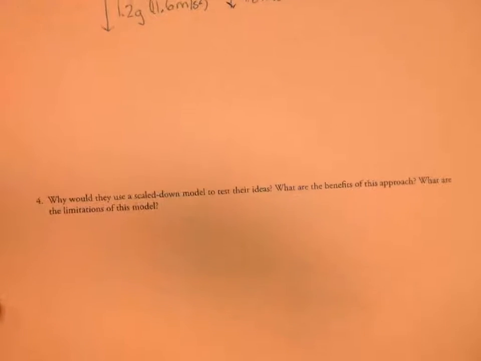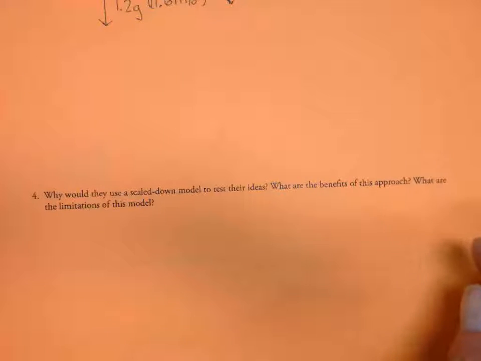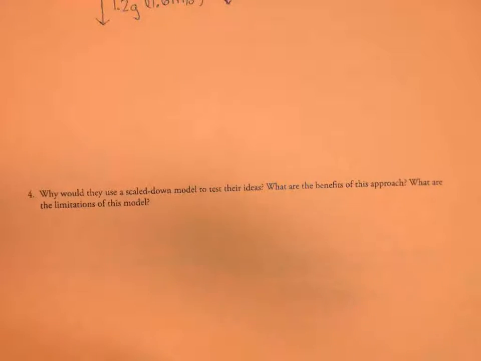Number 4. Why would you use a scale model to test your ideas? So why would you use a scaled down model to test your ideas first? In the scale model, before they built the big model of this glider, they built a small glider that was about 3 or 4 feet long, and they used a bathtub filled with water instead of a bathtub filled with concrete. And they tested it with that model first. Why do you think they used a scaled down model to test their ideas first?